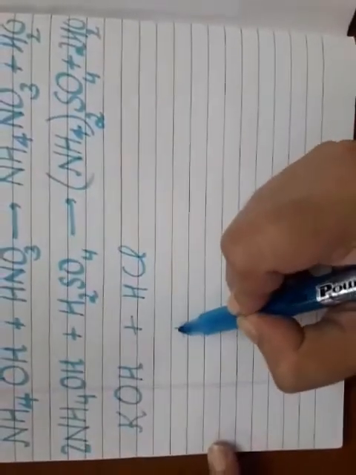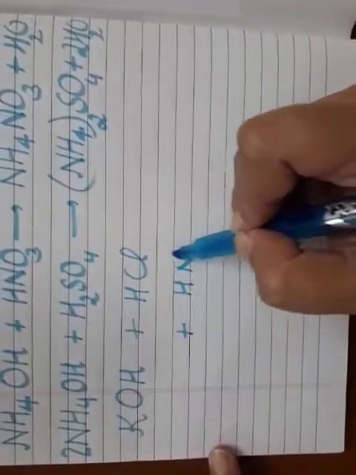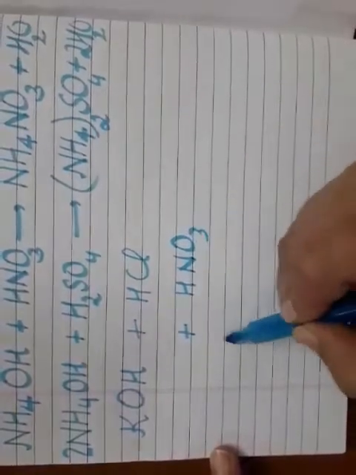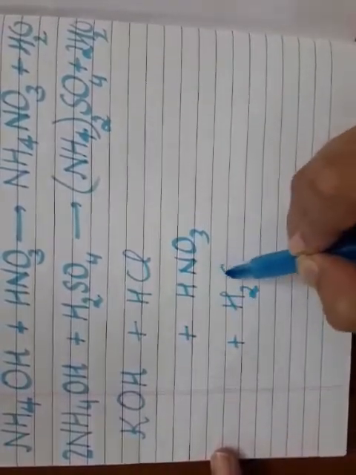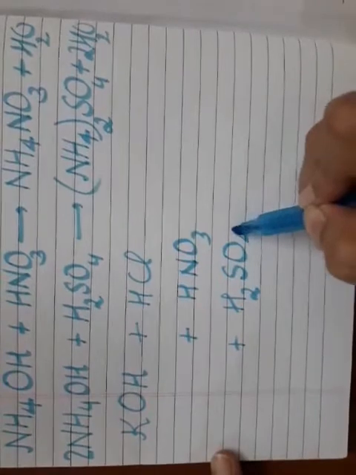3 reactions with KOH: KOH with HCl, then KOH with HNO3 and KOH with H2SO4. You will write under the heading of titration.